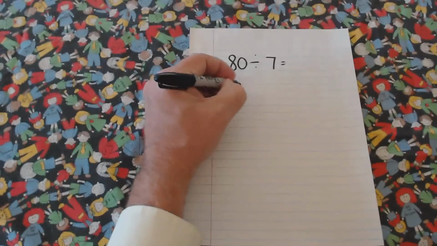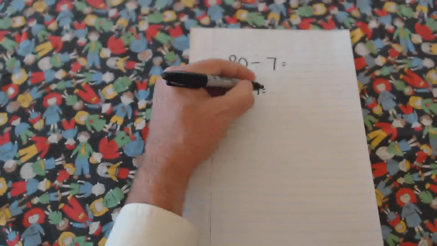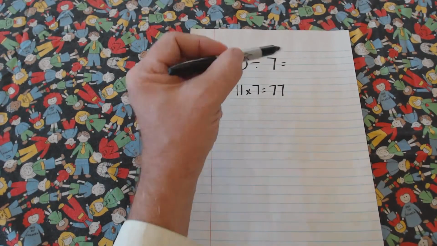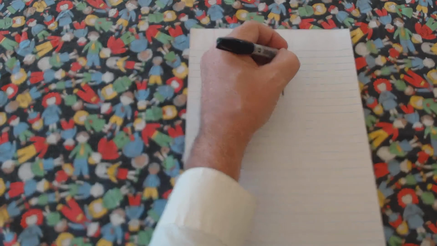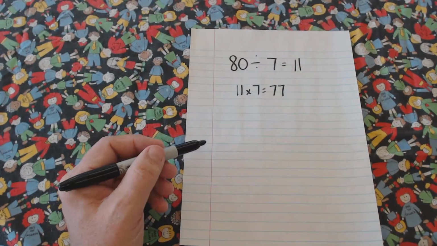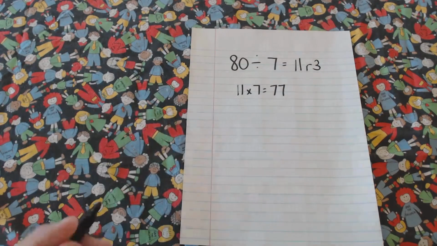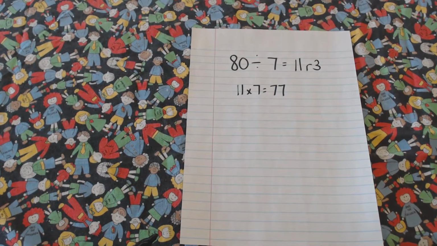That would be 11 times 7 is 77. So they should know that 80 divided by 7 is 11, and then how many would be left over would be 3. So they should be able to solve a division problem, 80 divided by 7, and come up with 11 remainder 3. Now, let's get into the situations so we know how to report our answer.